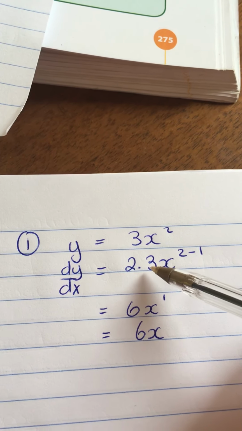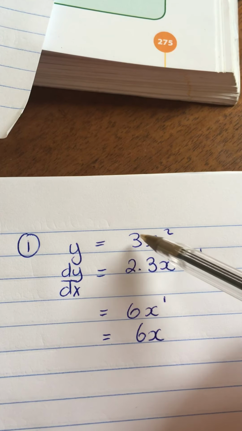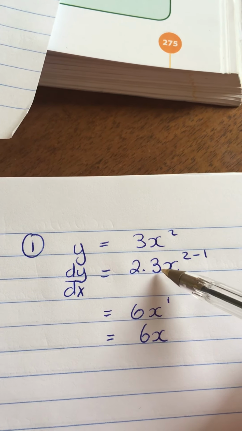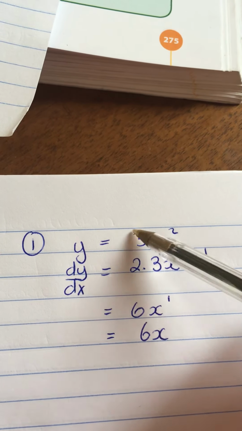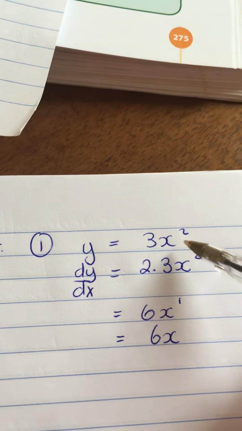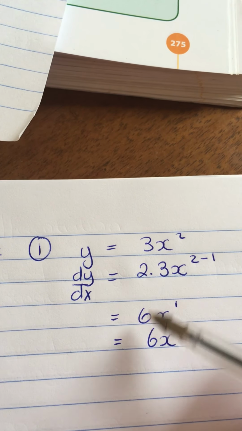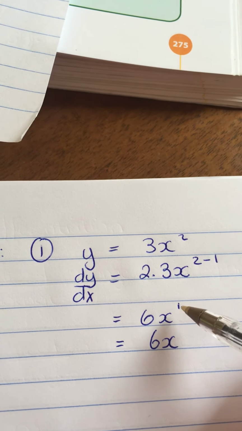Okay, so nothing happens to the coefficient at all in the differentiation process, it stays where it is. Then once we've differentiated and we're tidying up, we can multiply the 2 by the 3. But that's important, nothing happens to the coefficient while we're differentiating. Nothing happens to the 3. After a while you might be able to skip the middle line and go straight to saying 2 times 3 is 6 and 2 minus 1 is 1.